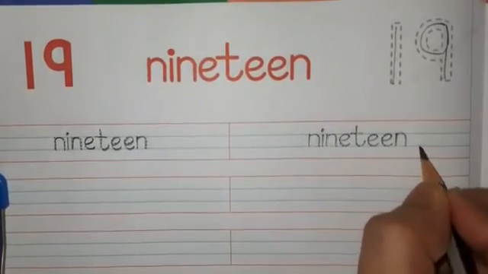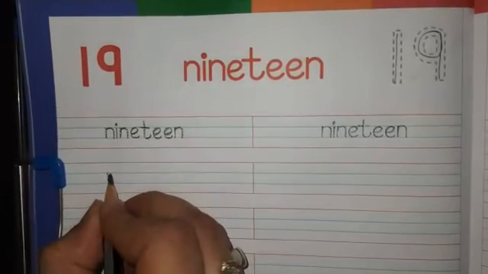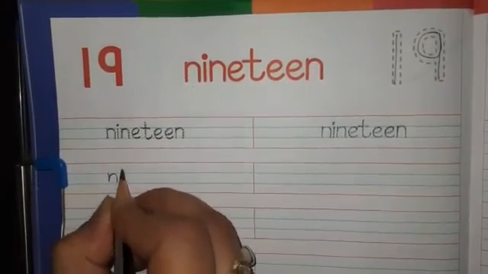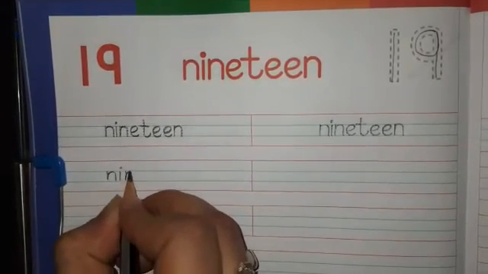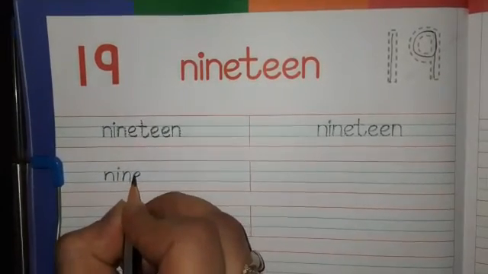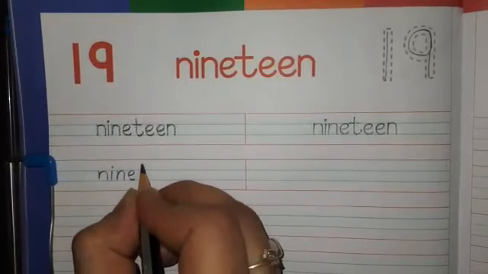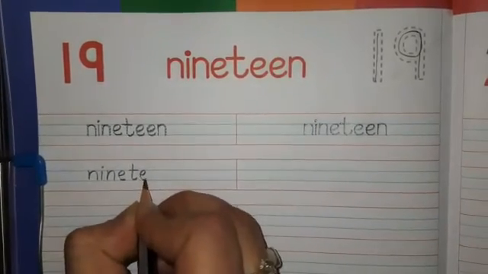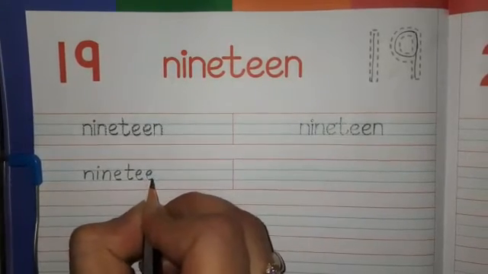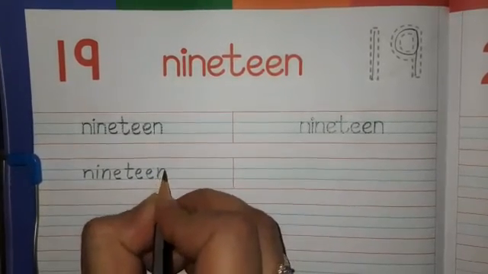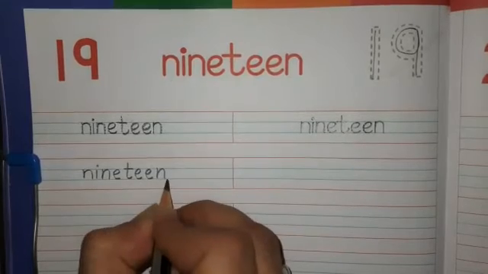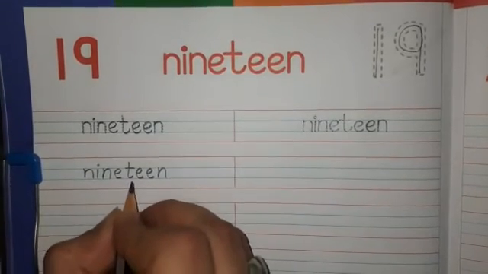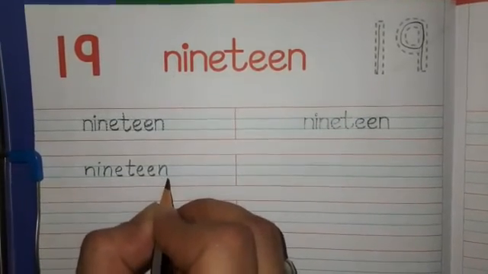N-I-N-E-T-E-E-N, 19. N, I, N, E, T, E, E, N, 19. Children, speak and then write the number name.